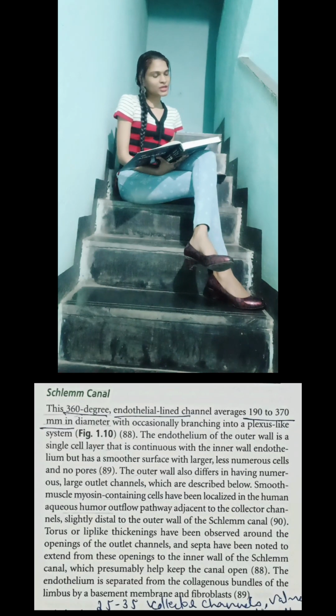Schlemm canal. This 360-degree endothelial-lined channel averages 190 to 370 μm in diameter, that is 0.19 to 0.37 mm in diameter, occasionally branching into a plexus-like system. The endothelium of the outer wall is a single cell layer that is continuous with the inner wall endothelium but has a smoother surface with larger, less numerous cells and no pores. The outer wall also differs in having numerous large outlet channels, which are described below.